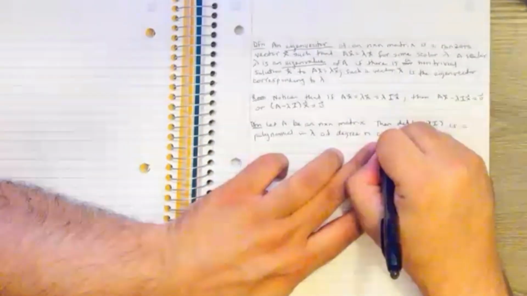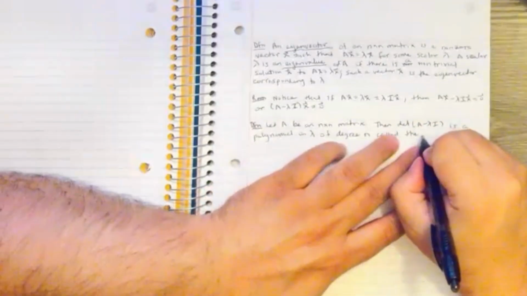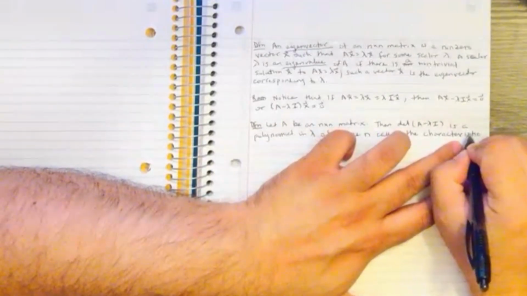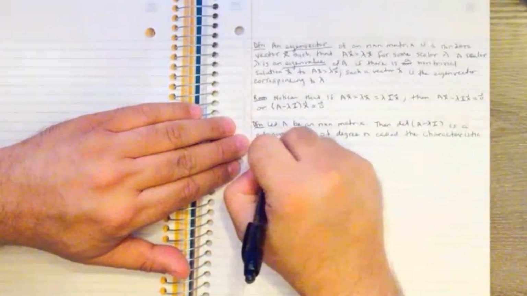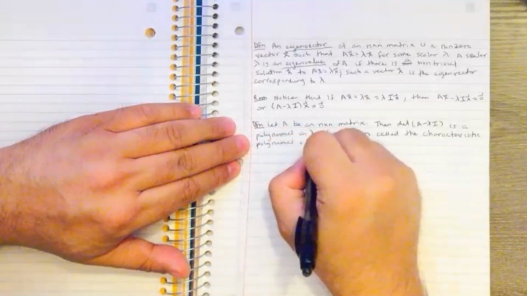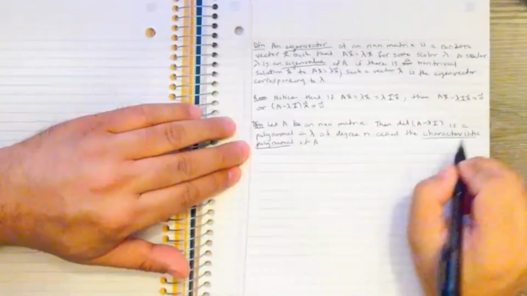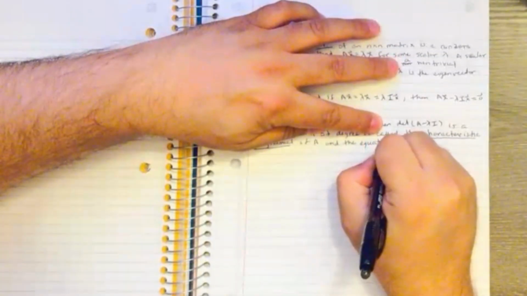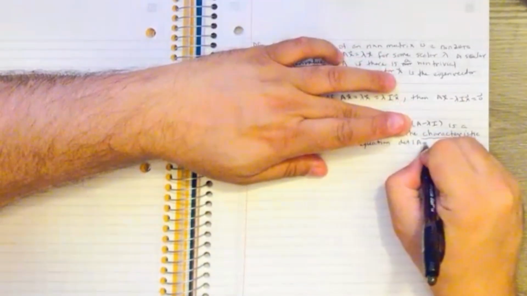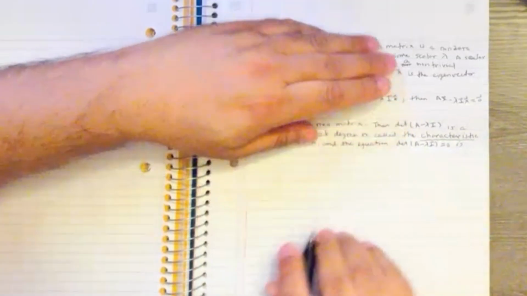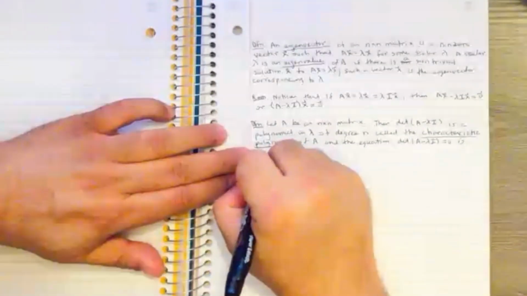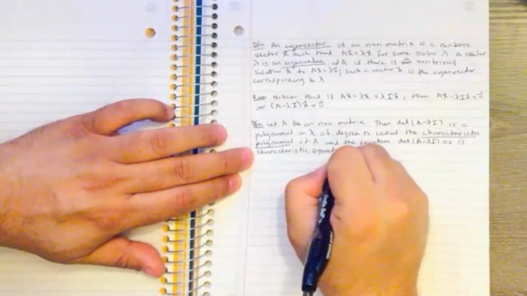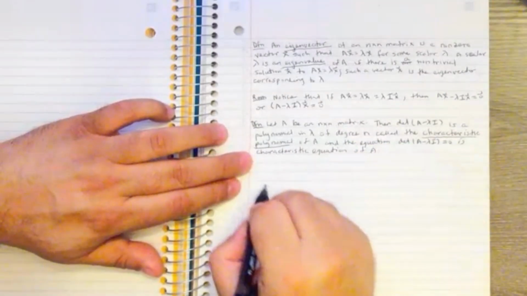And that polynomial is called the characteristic polynomial of the matrix A. And the equation the determinant of A minus lambda I is equal to 0 is the characteristic equation of the matrix A.